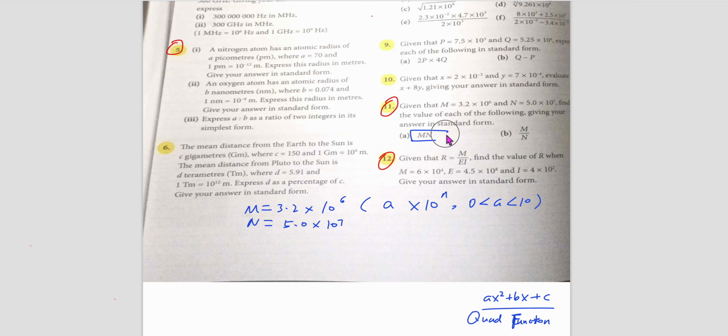So first they ask for mn, right? Mn means m times n, right? So m times n means this thing times this thing. Okay? So now, this is the m, this is n, in between is times, right? Can you see that you can times these two first? Because they are numbers, right? Yeah. So can you give me the answer?